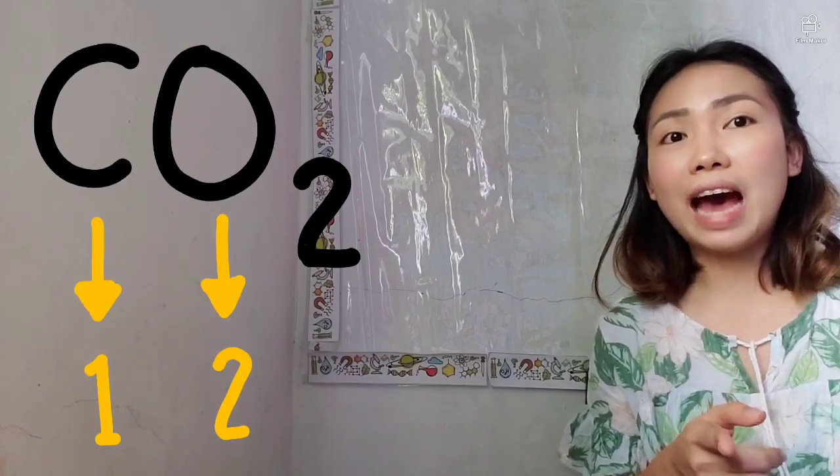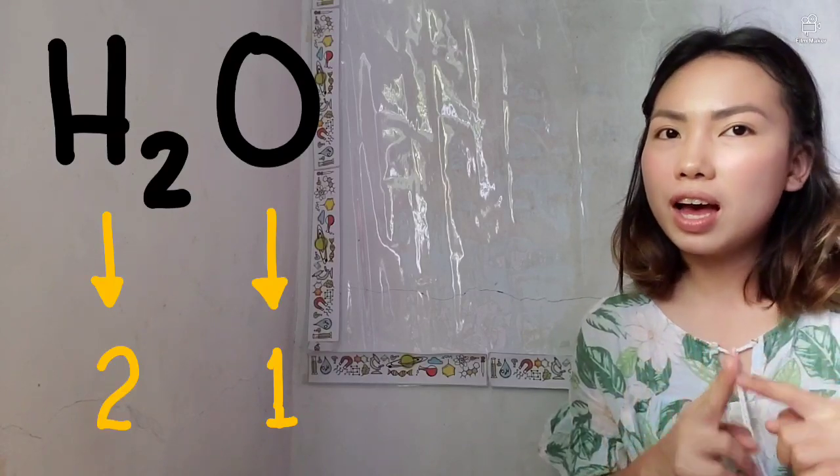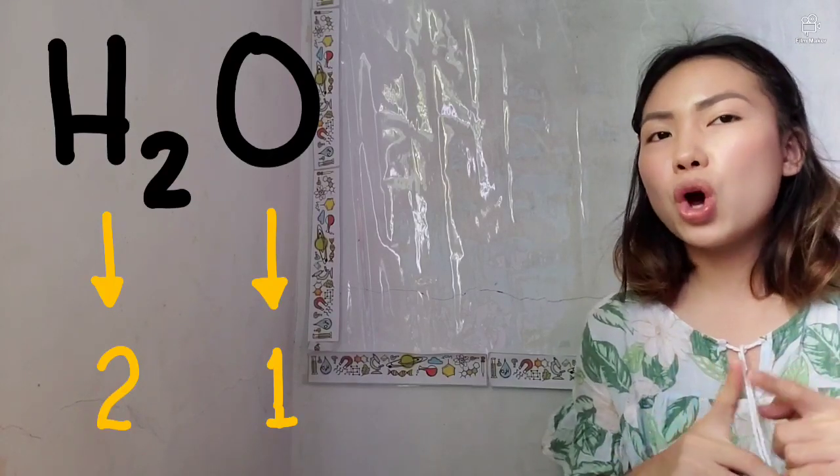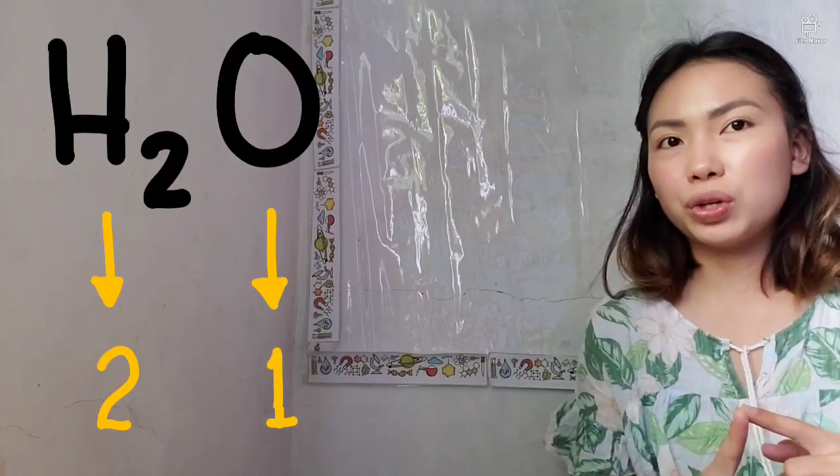Mean to say, we have only 1 carbon and 2 oxygen in the carbon dioxide. Kaya nga siya dioxide. Mean to say, we have 2 counts of oxygen in the carbon dioxide. Then, in the water, we have H2O, mean to say we have 2 counts of hydrogen and 1 oxygen in the water.